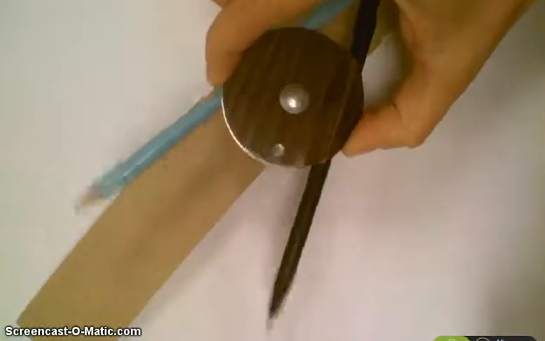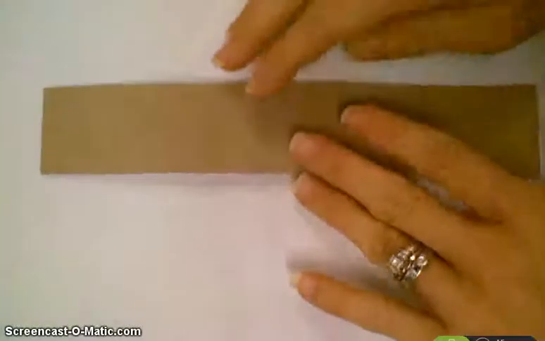Again, we're going to use a straight edge. Again, it's not a ruler, it just is an item that can make a straight line, and a compass. And today we're going to talk about constructing the midpoint of a segment. So what is the exact middle of a segment without being able to measure it?